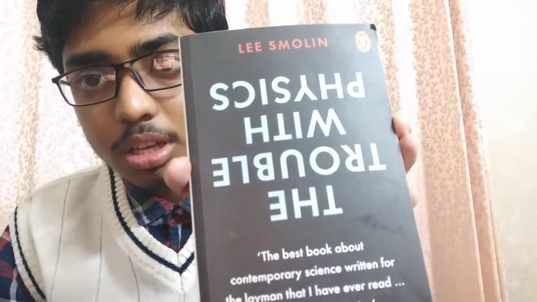This book actually helps to clear some of the misconceptions which you have regarding physics, and it's a very great book, especially if you want to know about string theory in some detail, but in layman's terms. After all, it's a popular science book. It's not a technical book. The Trouble with Physics.